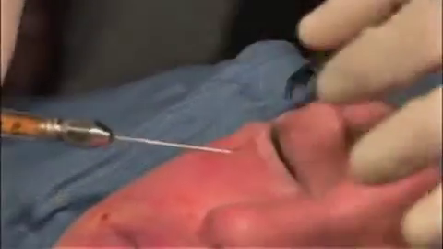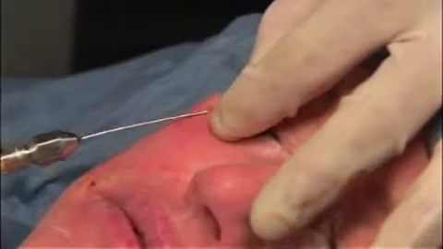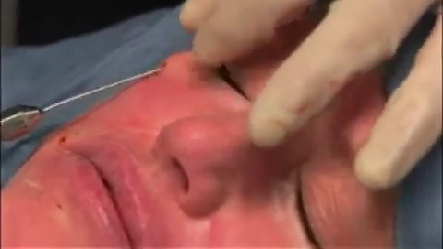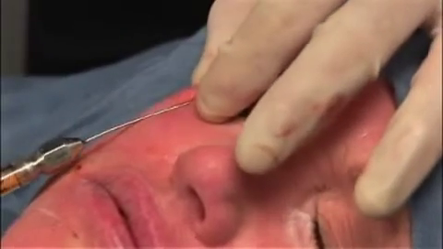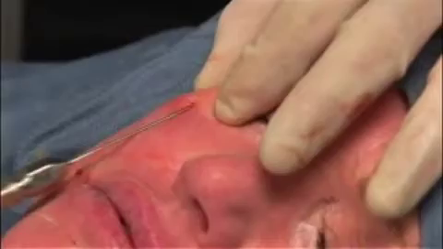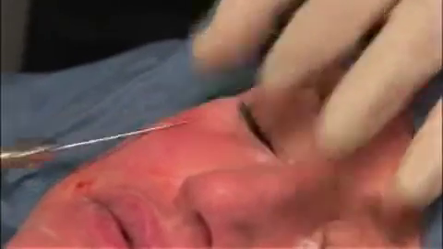I prefer to inject linear areas in a perpendicular fashion to prevent a linear augmentation appearance. As observed here, we use a very small microcannula measuring 1.2 millimeters in size to inject very small aliquots of fat.